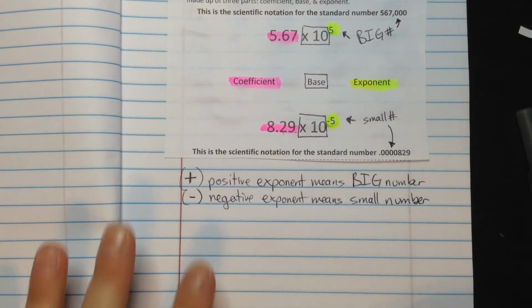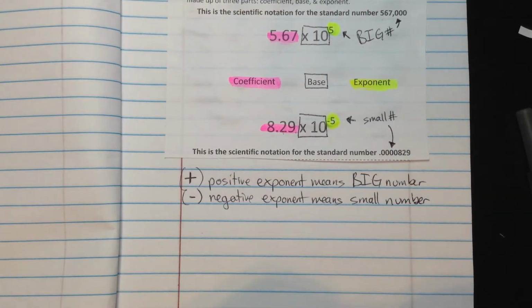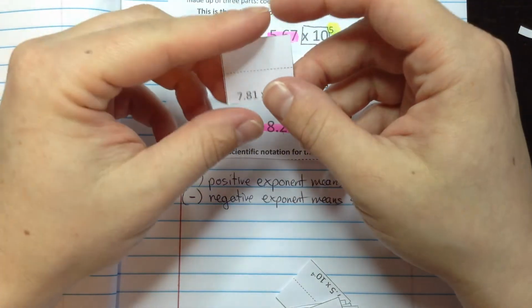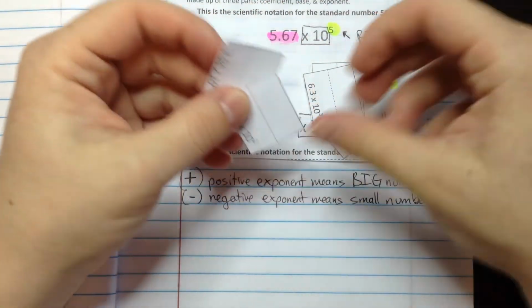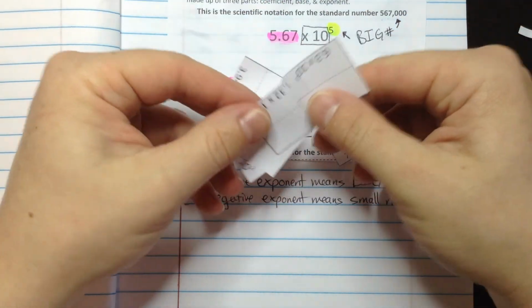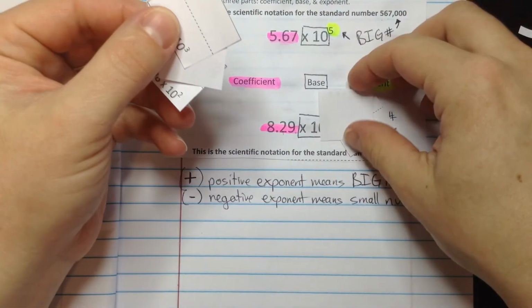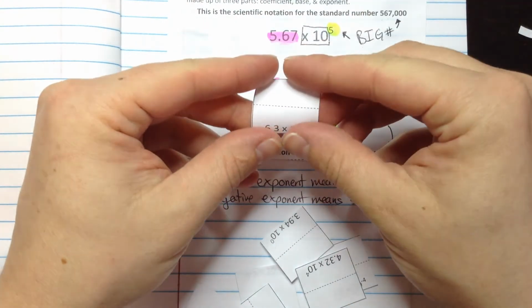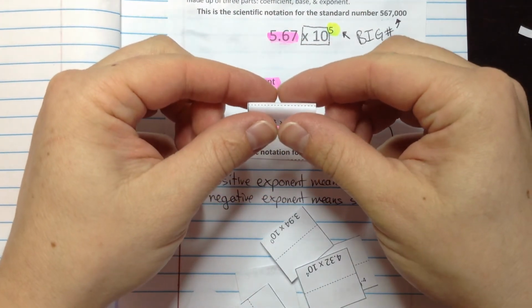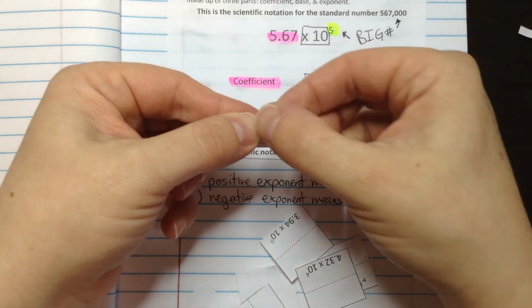Alright, now, scientific notation is something you should have already done in more than one class. You should have done a lot of it in chemistry last year, or last semester. Alright, all these little pieces of paper, we're going to take each one of these and we're going to fold them. And we're going to practice writing numbers in scientific notation. Fold on the dotted line so you can still see the number.